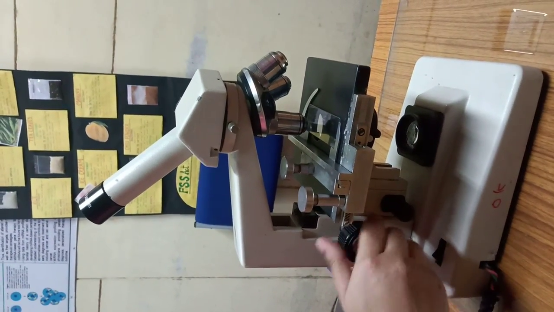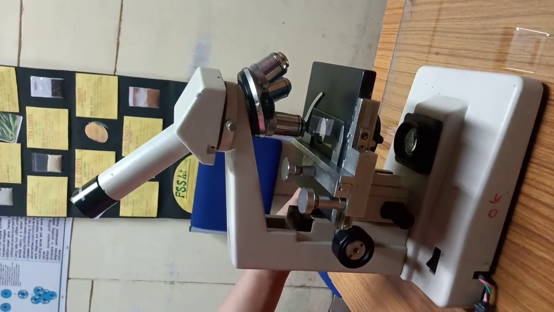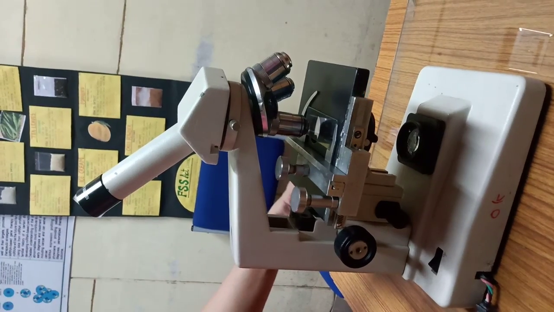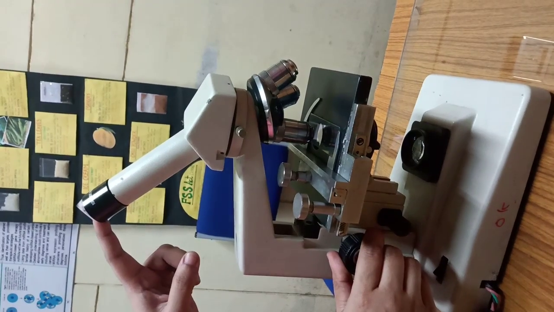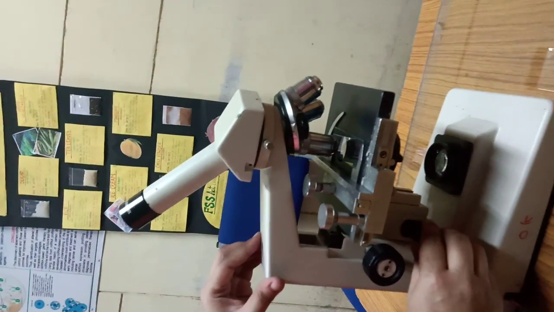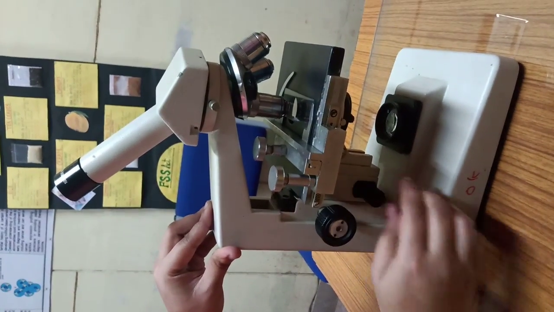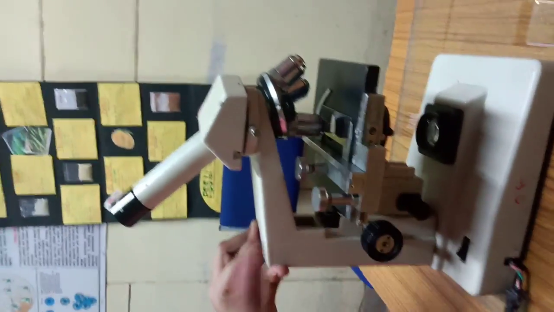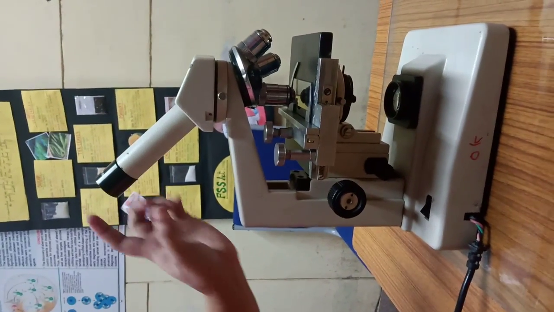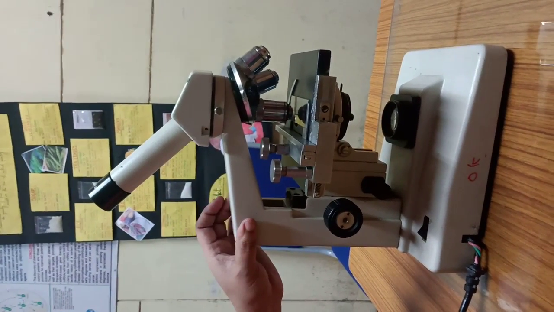Coarse adjustment knob will help you for the first stage of focusing. Once you focus and you visualize the object from the ocular lens, you use the fine adjustment knob to make it even more clear and to set the resolution correct, so that the image is not only magnified but is very correctly and finely viewed through the ocular lens with your eye.